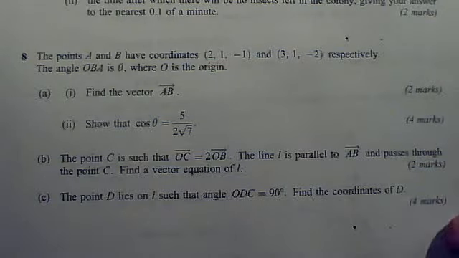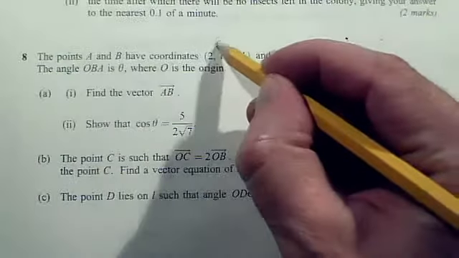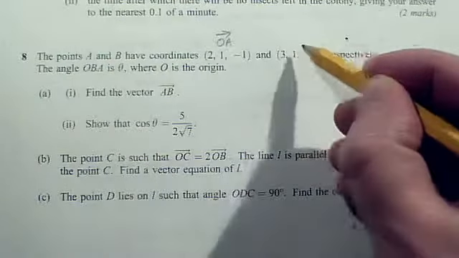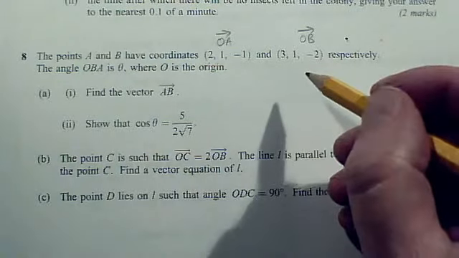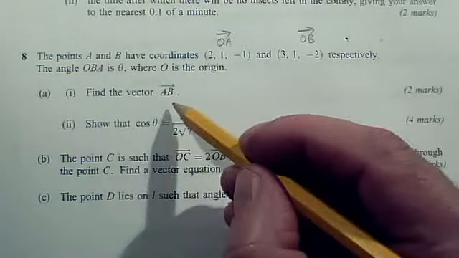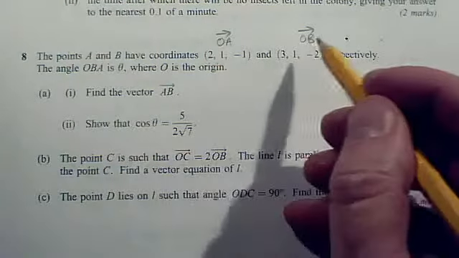Okay, here we've got the vectors question. We're starting with 2 points with known coordinates. So effectively we've been given the vectors OA and OB, though really you'd have to write these as column vectors for that to be strictly correct. To get the vector AB, nice easy starter for 2 marks, you have to subtract these two vectors the correct way round.